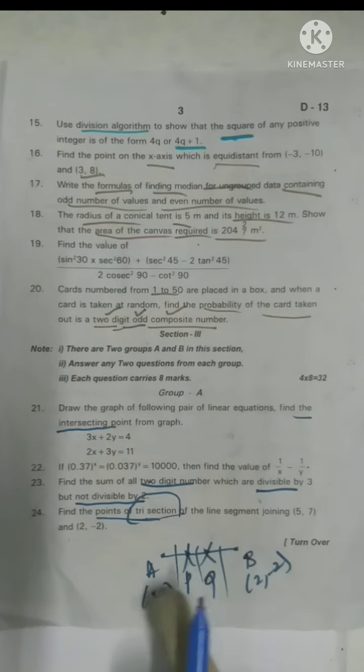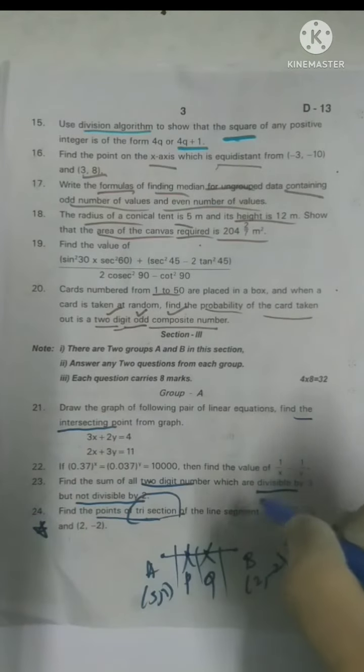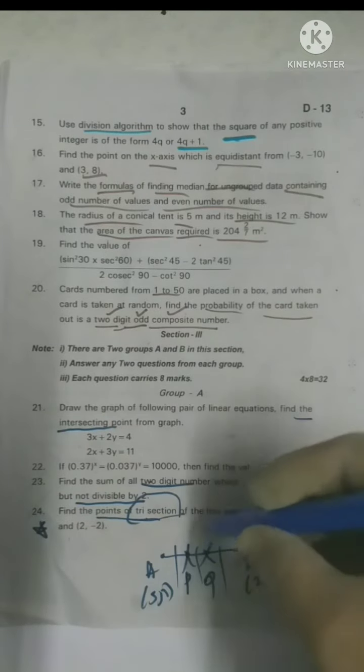And whenever it tells us the line is trisected or divided in a ratio, you have to use the section formula. Now again, this concept is also important because it previously came in the practice paper, so there is a chance for this concept to come, section formula. What is the section formula we have? I'll write it here.